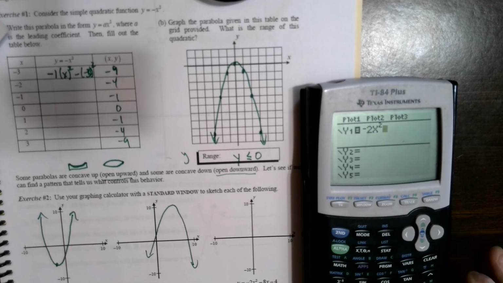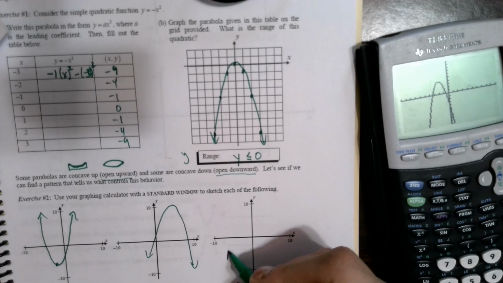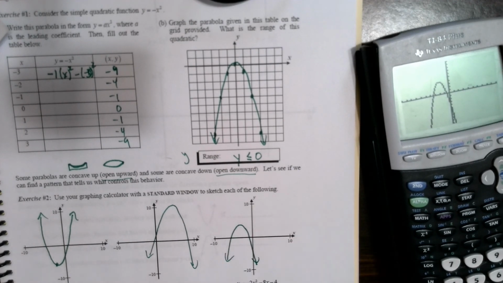Negative 2x squared minus 8x minus 4. Look at the graph here. And this one also goes down, and it looks like it kind of comes up over here somewhere and then back down over here somewhere, like so.